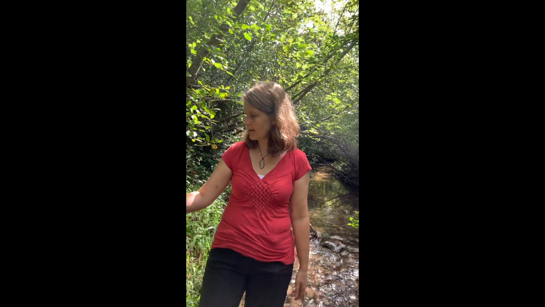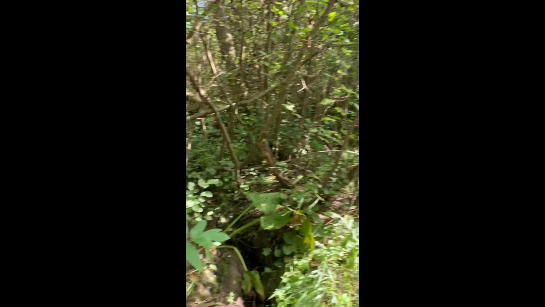So one of the things in the stream you can point out is the riparian habitat, which are the plants, shrubs, trees that are along the sides of the stream. They are very beneficial ecosystem for our wetlands as well.